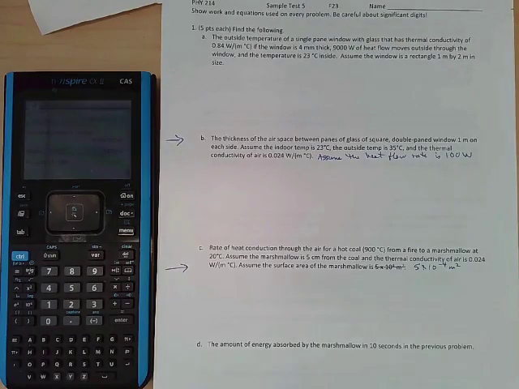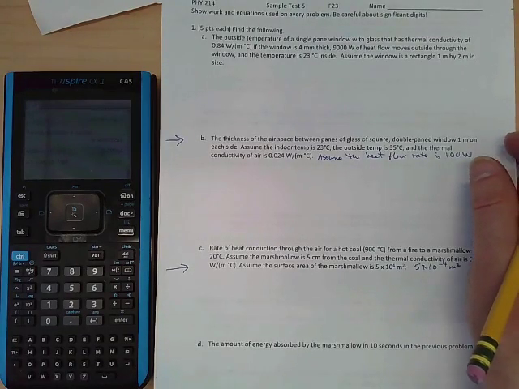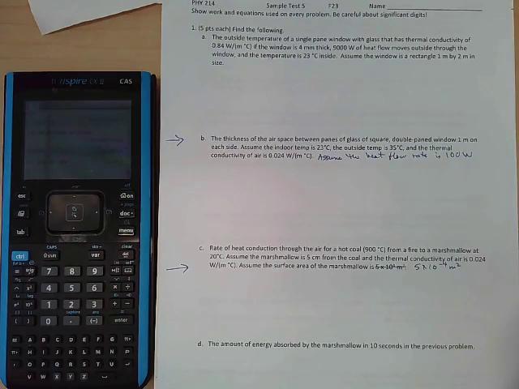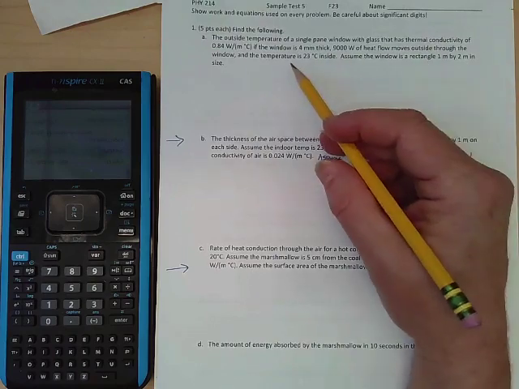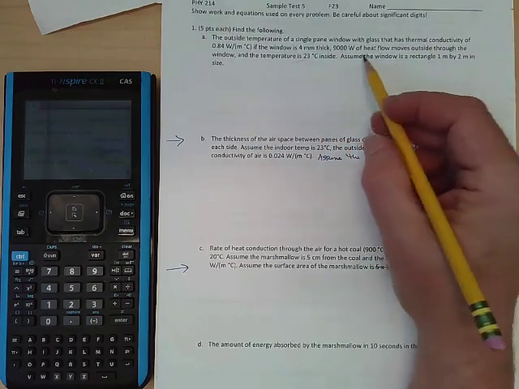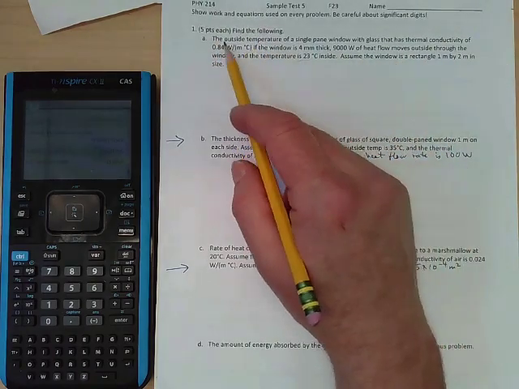Sample test 5. Outside temperature of a single pane window with glass has thermal conductivity 0.84. The window is 4 millimeters thick. So much heat flow from outside through the window. Temperature is this inside. We're looking for, it says find the following, find the outside temperature.